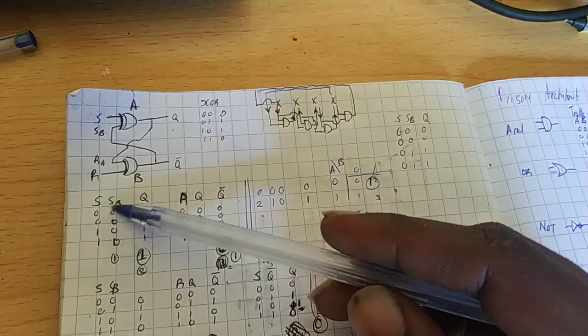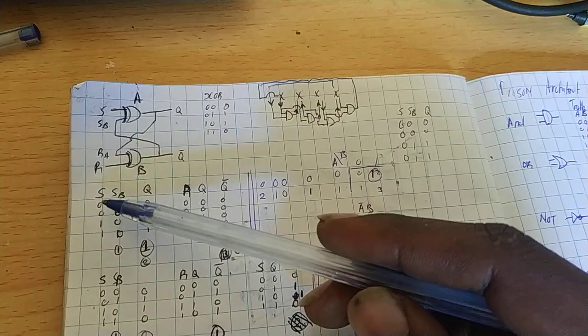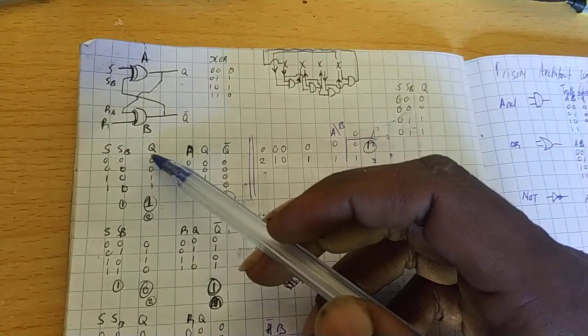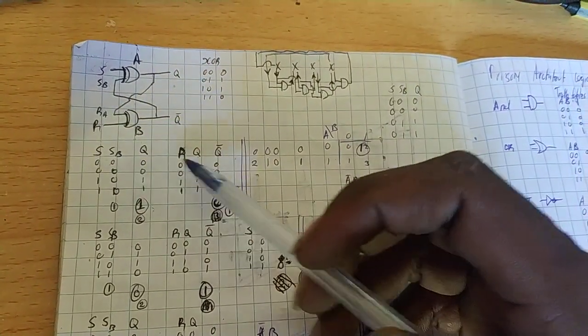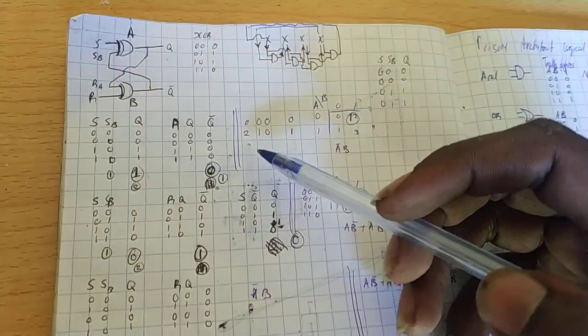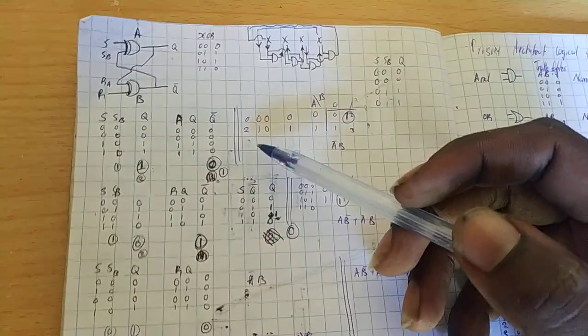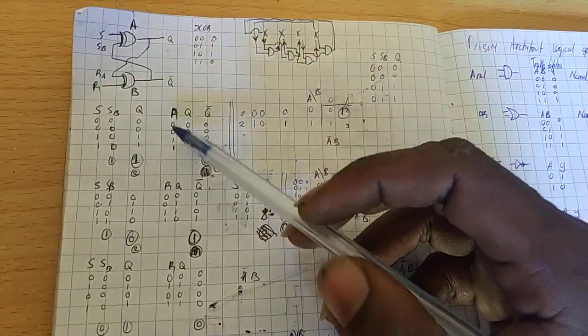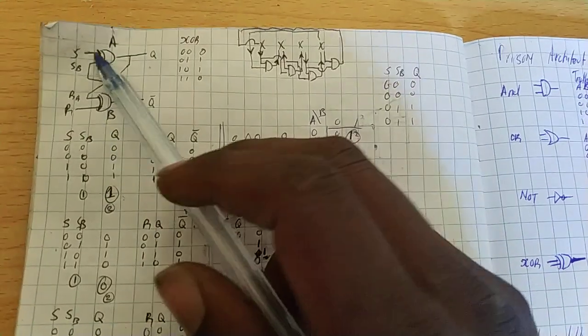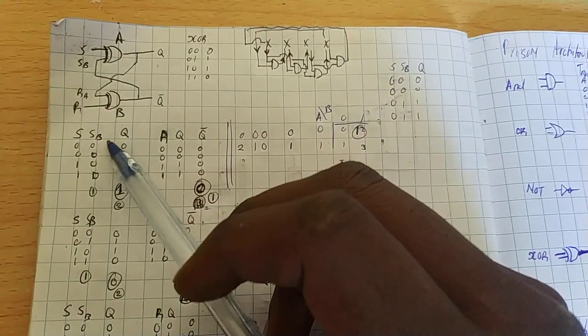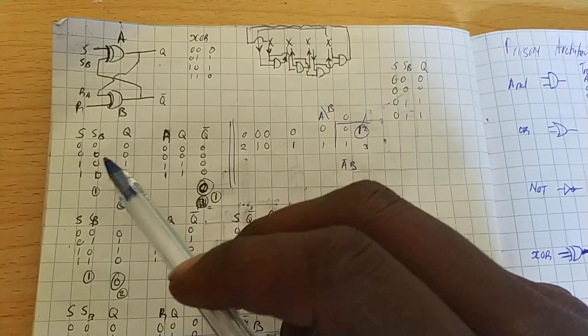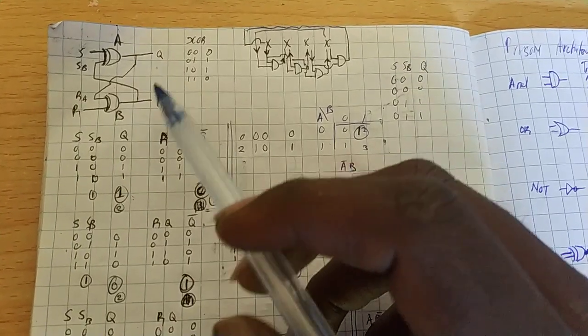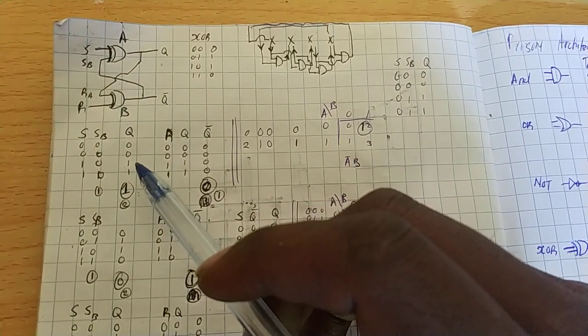So for S and SB, it's 0 0. I'm taking possible inputs and then doing the comparison, the Boolean computing, and then giving you the outcomes. So for this, the first one, S and SB, it's 0 0 0 0 1 0 1 0. You get 0 0 1 1.